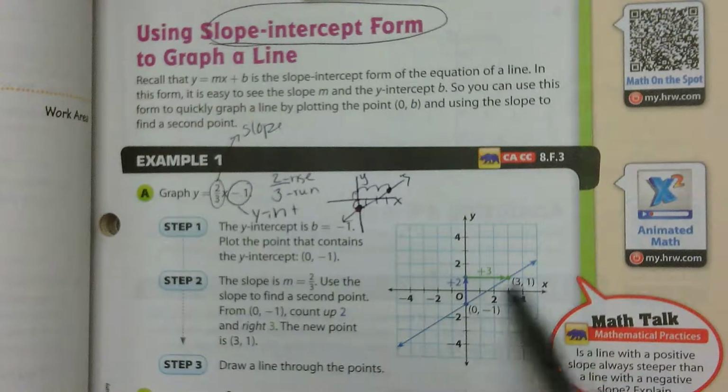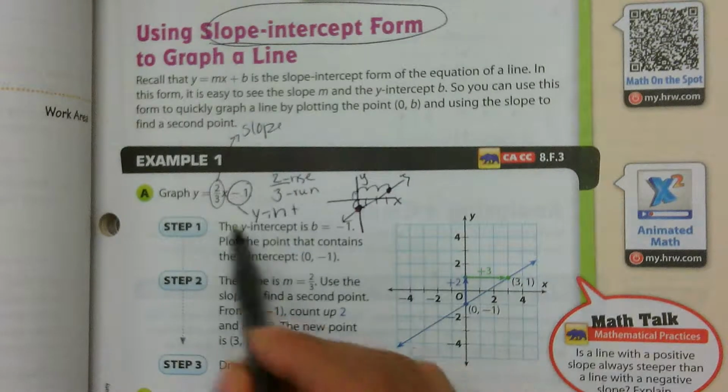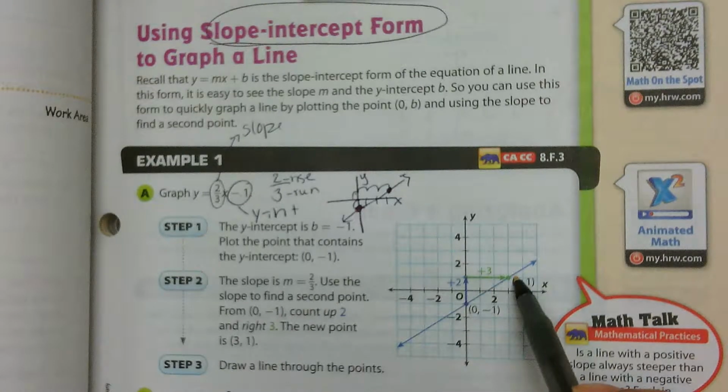So once again, the y-intercept was -1 right there. That's where the line hits the y-axis because that's the point. And then the slope is you go up 2 over 3, 1, 2, 3.